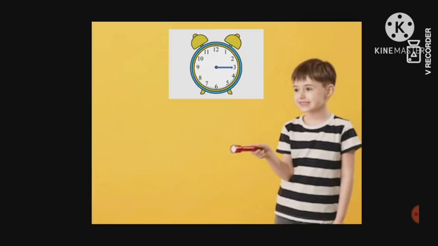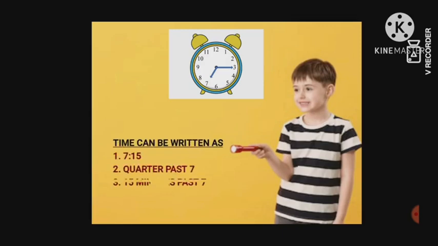Now tell me, children, here the minute hand is at 3 and the hour hand is at 7. So what is the time? Right guess is 7:15. Now here the time can be written as 7:15, quarter past 7, 15 minutes past 7, 45 minutes to 8, 3/4 to 8.